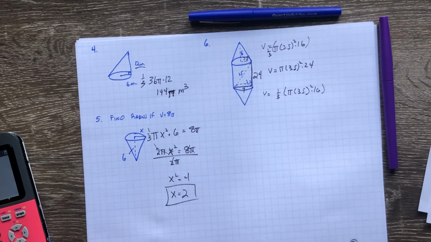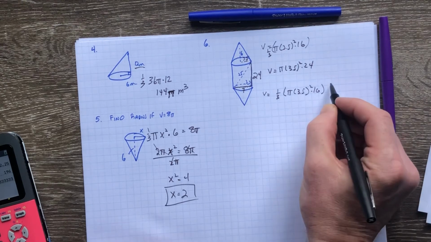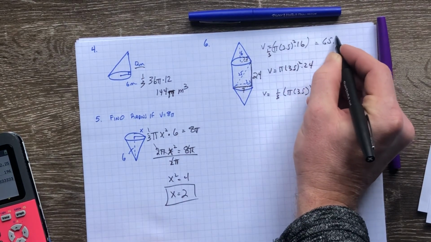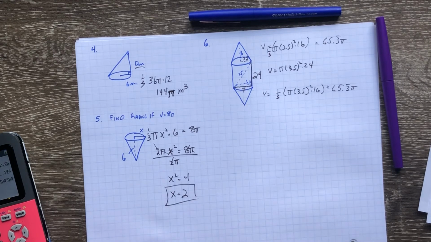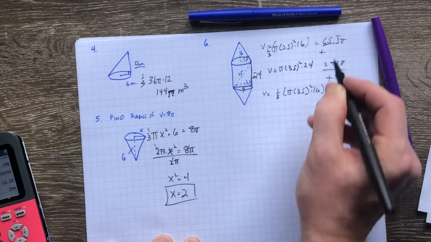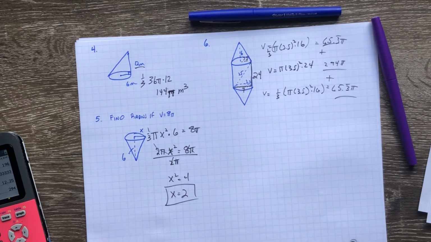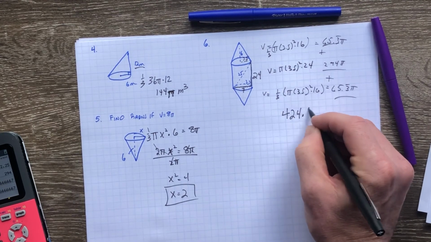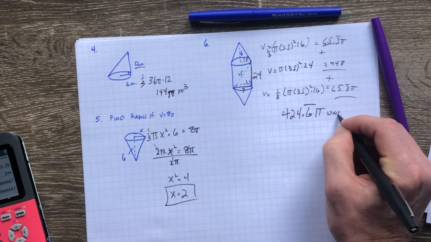So let's figure this out real quick. 3.5 squared times 16 divided by 3. So I got each volume to be equal to 65.3 repeating pi. Right, so if I take that, let's see here, do 3.5 squared times 24. So I got the middle to be 294 pi. And then all I do is add these 3 together to figure out the total. So if I go 65.33333 times 2, enter, plus 294, enter, I get 424.6 repeating pi units cubed.